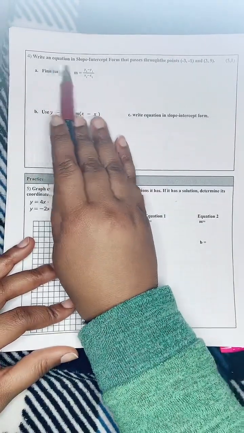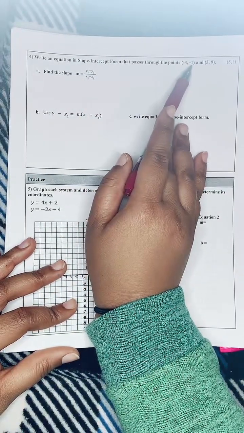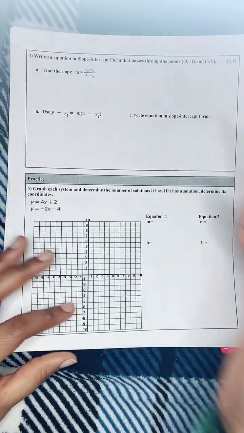Okay, it says, write an equation in slope-intercept form that passes through the points -3, -1, and 3, 9.